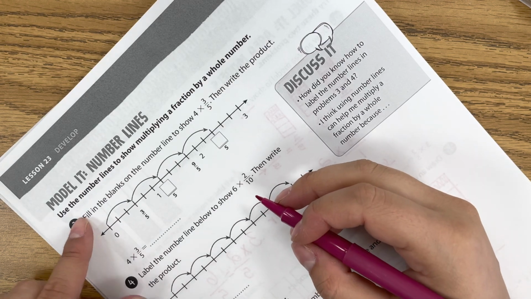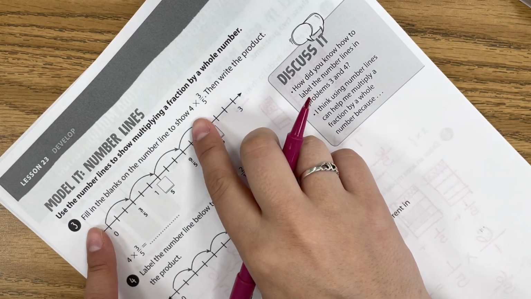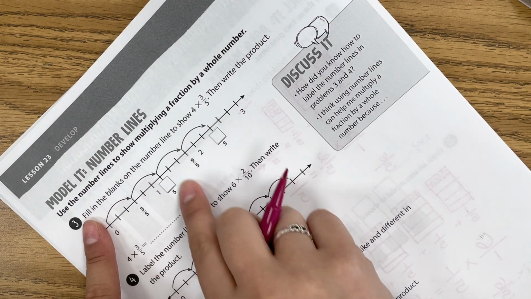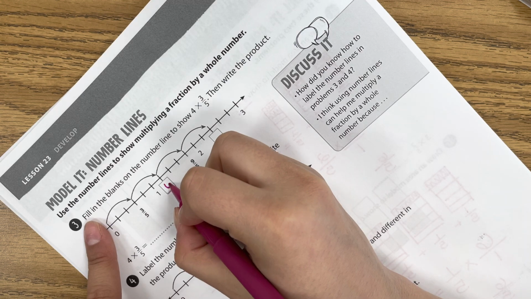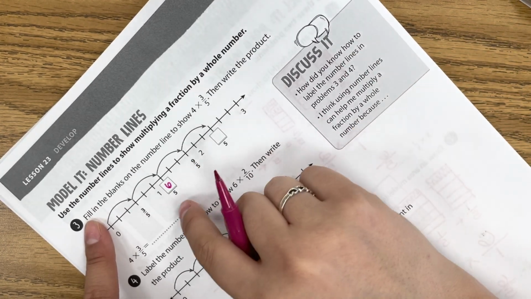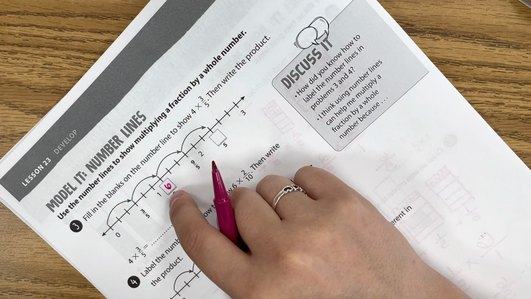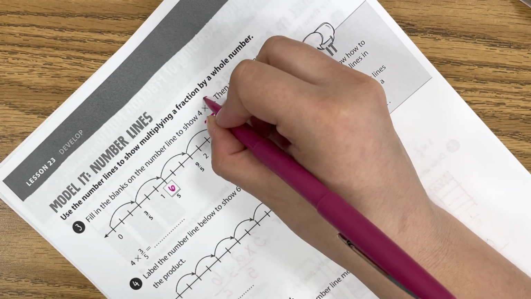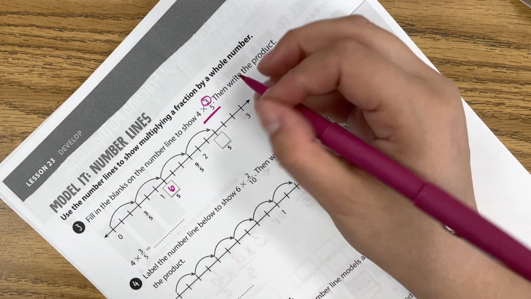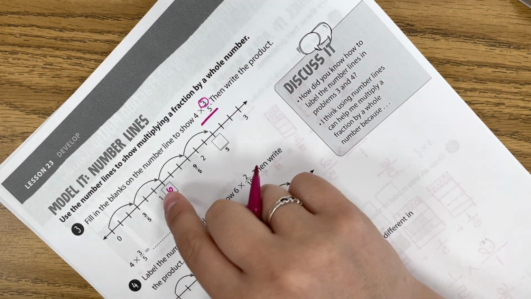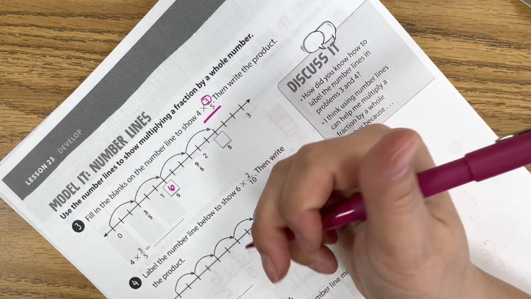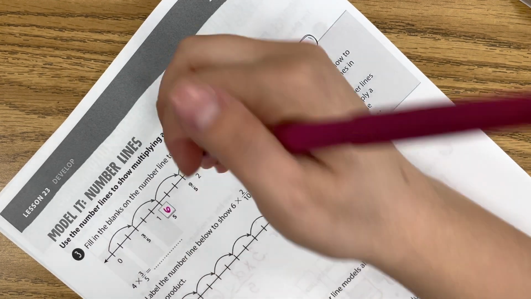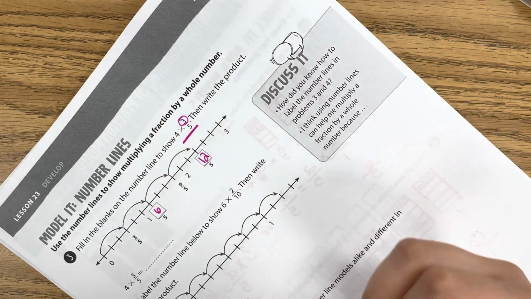So number 3 says fill in the blanks on the number line to show 4 times 3/5. So if we have 3/5 here and we double it, this is going to be 6/5. Okay? And then, well, not double it, sorry, multiply by 3, right? So it should be counting by 3s because it's 4 times 3/5. So each of these, the denominator is always going to be 5, but our numerators are going to change by times 3, or be multiples of 3. So we have 3, 6, 9, and then if we're counting by 3s, the next one would be 12, right?